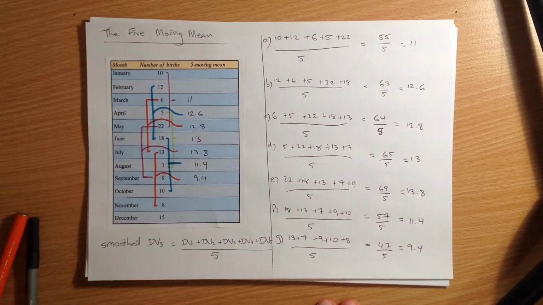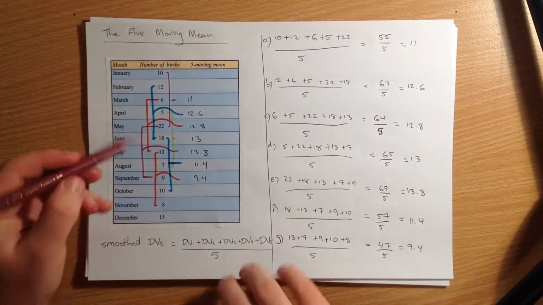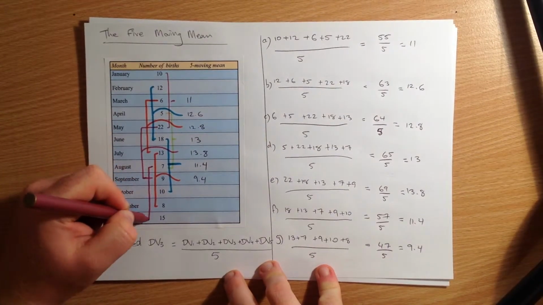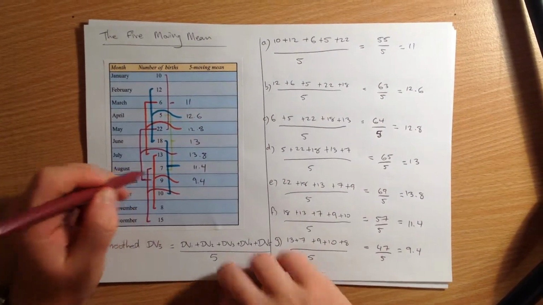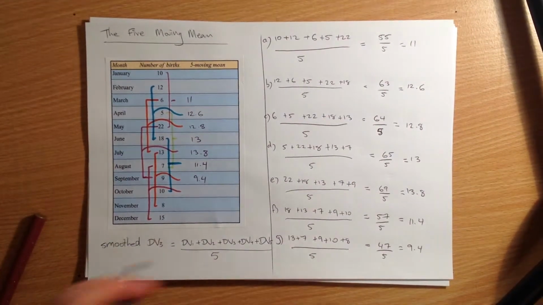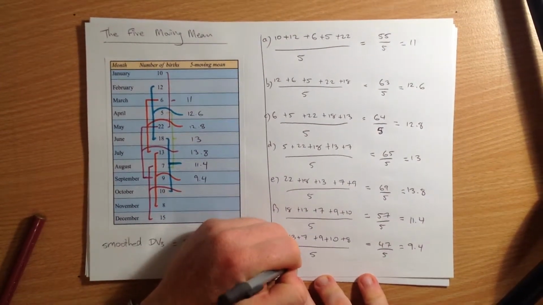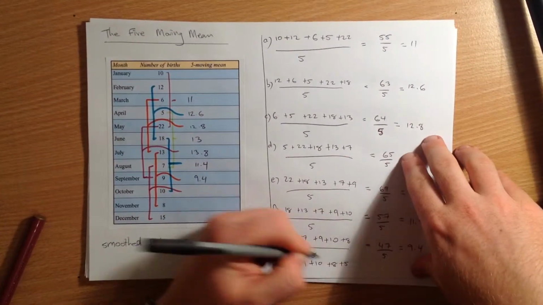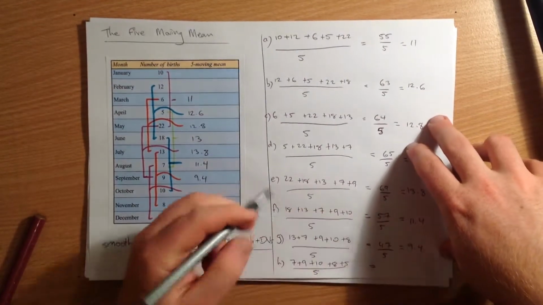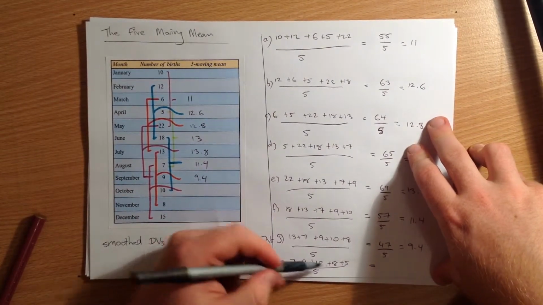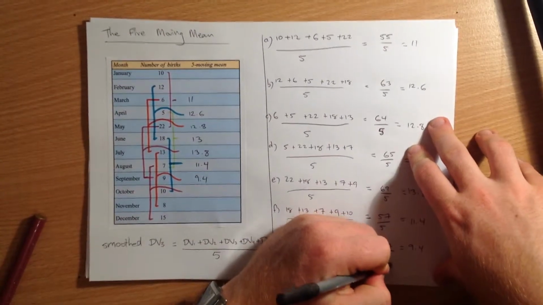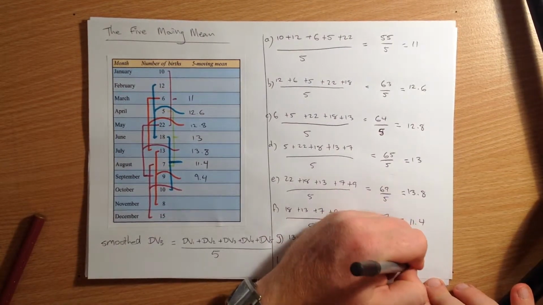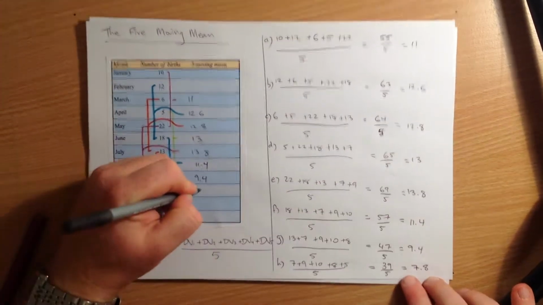And last but certainly not least, 7 plus 9 plus 10 plus 8 plus 5, which is 39 over 5, so 7.8.